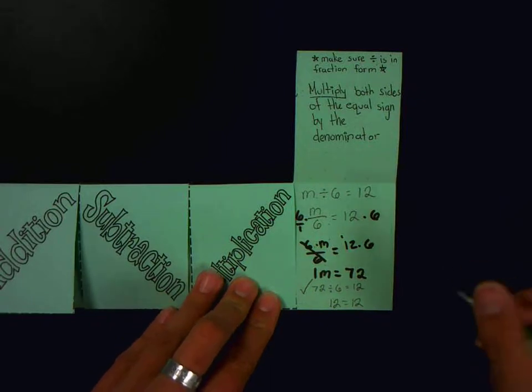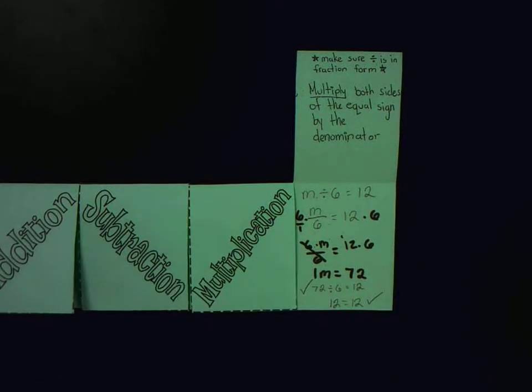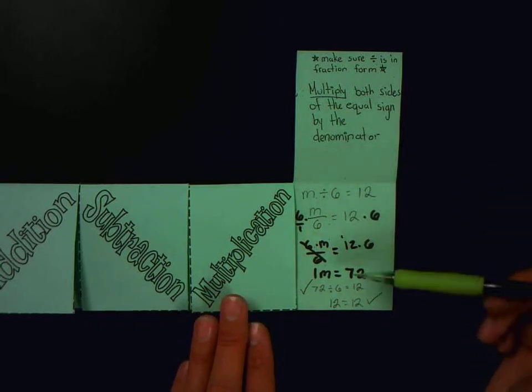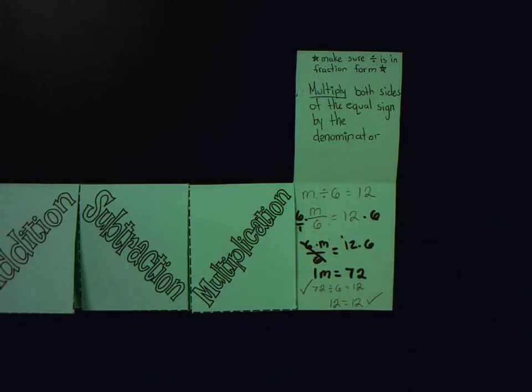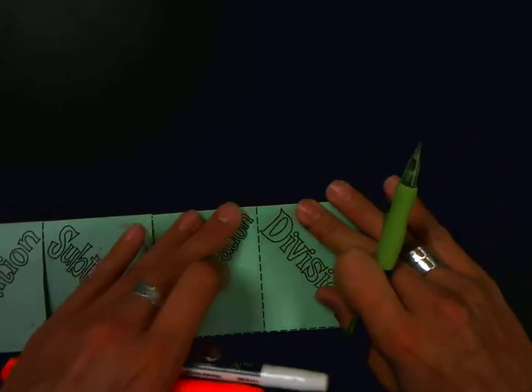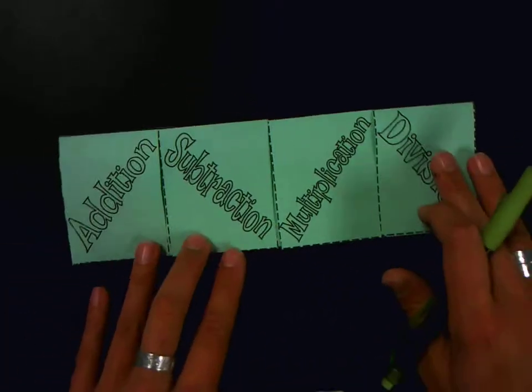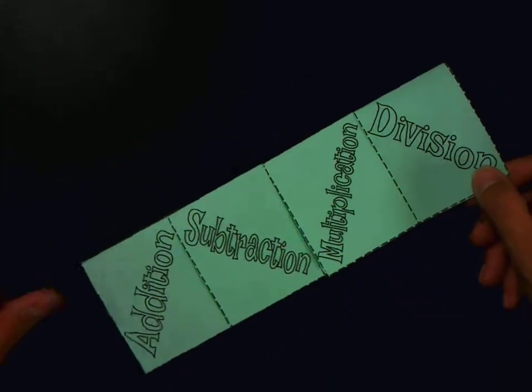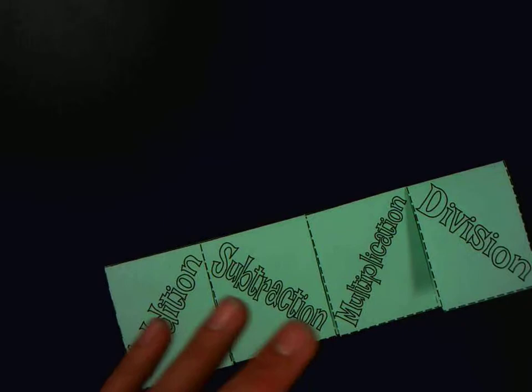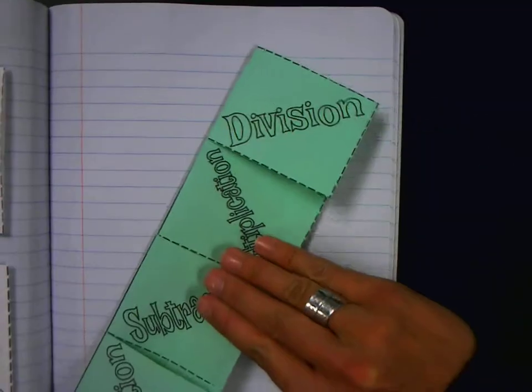So again, division is going to be the hardest part, and we're going to do a lot of practice problems with that. Okay. So we're going to take this foldable, you're going to glue it in your notebook. You're going to put glue on the back side here and glue it into your notebook. You can glue it diagonally, you can glue it up and down. Either way, it's going to fit in your notebook. I made sure to slim it down so it fits in your notebook.